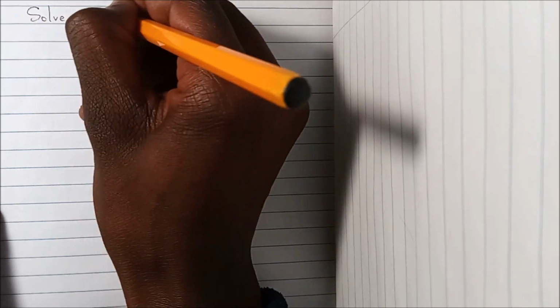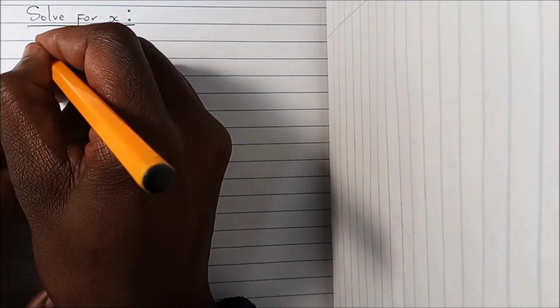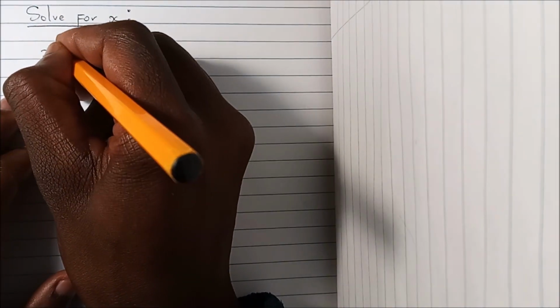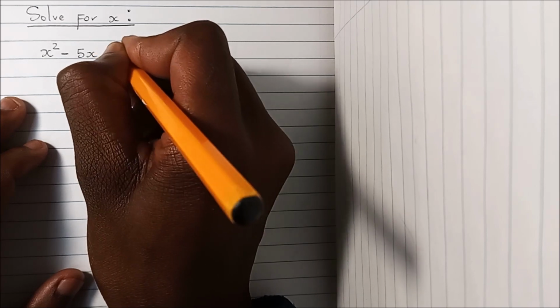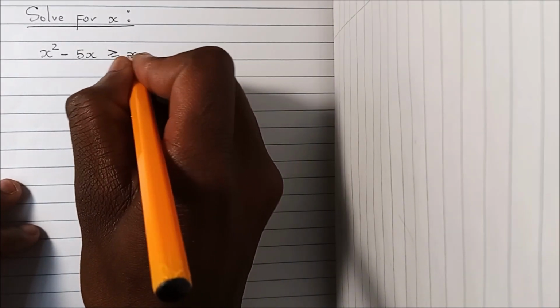So now, suppose we are solving the following inequality. Let's say solve for x. Let's say we have x squared minus 5x is greater than or equal to 6.